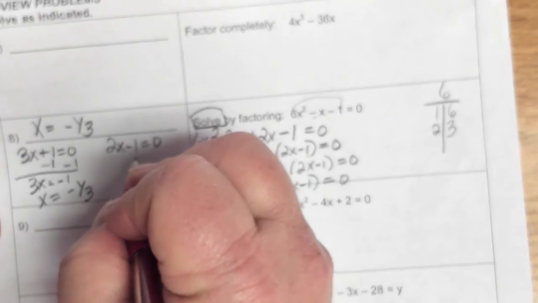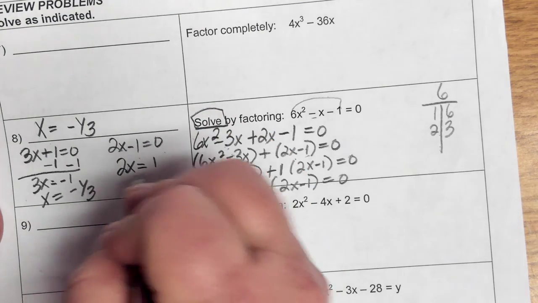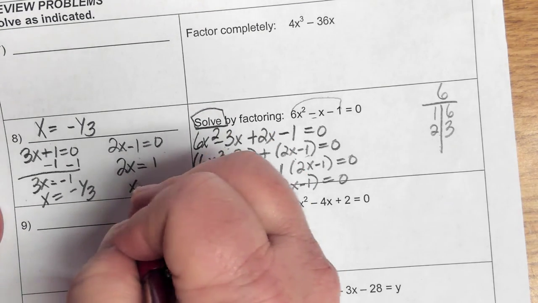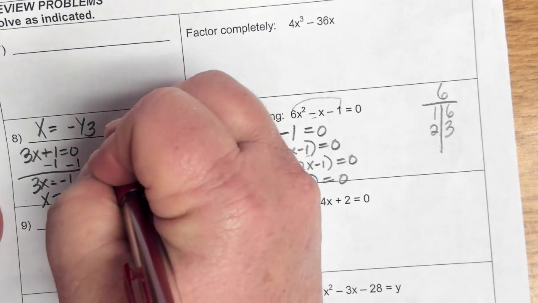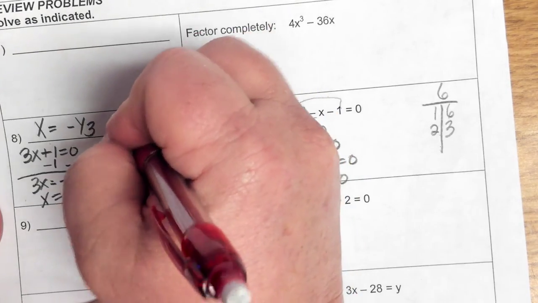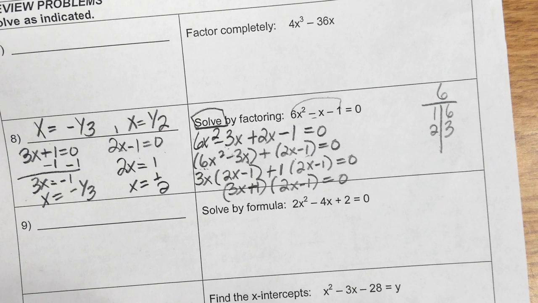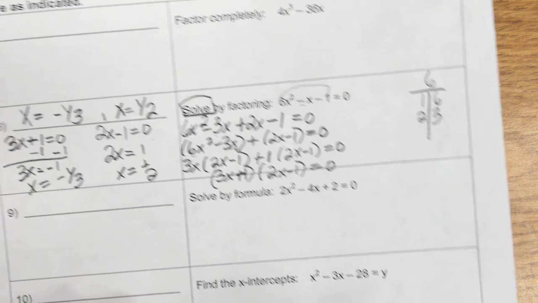We're going to do the same thing here. We're going to add 1 to both sides. We end up with 2x is equal to 1. Divide both sides by 2, and we end up with x is equal to 1/2. So x is either equal to -1/3 or x is equal to 1/2. Okay, that's number 8. Number 9, solve by formula.